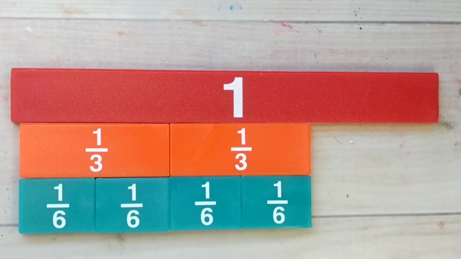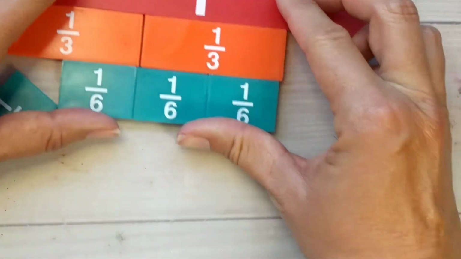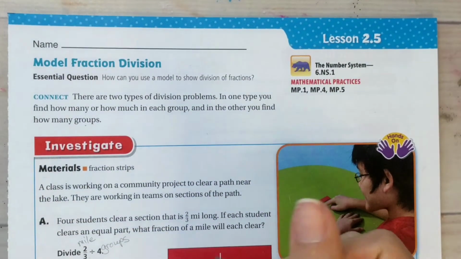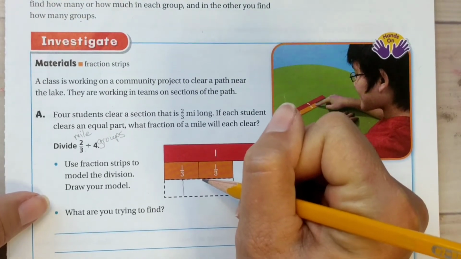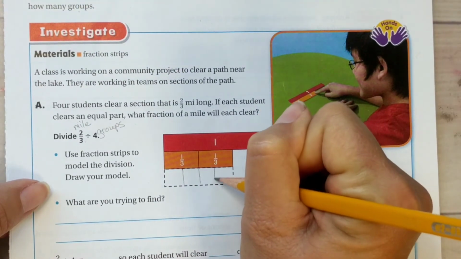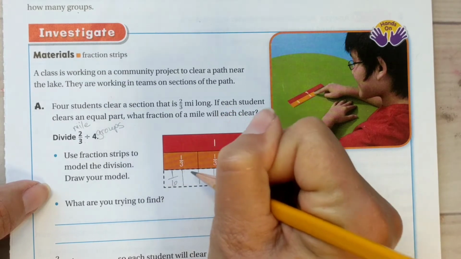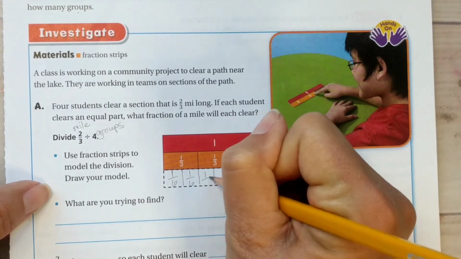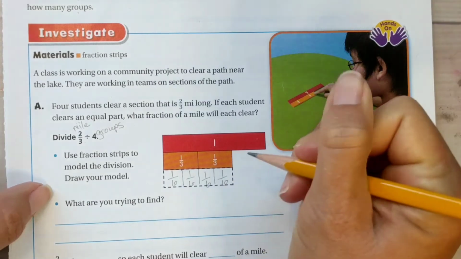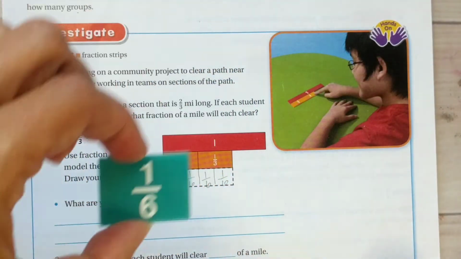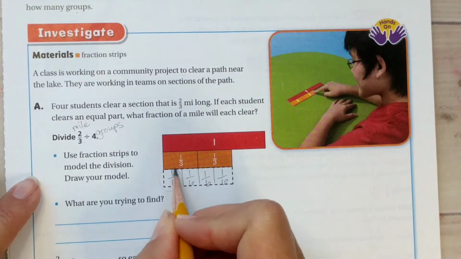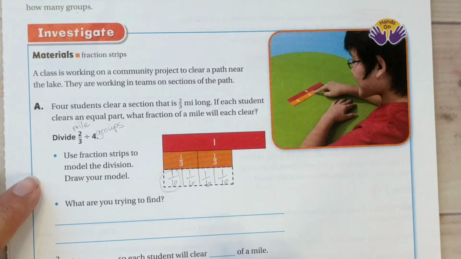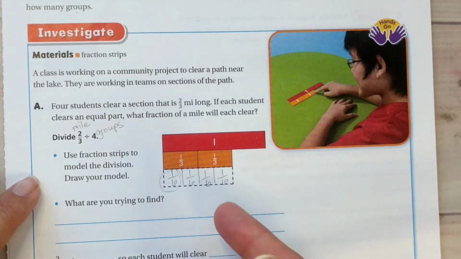All right. So what do we write in our books? Okay, here we go. So we're going to split this so that it looks like the model that we did. So each group is going to be clearing 1/6 of the path. So what are we trying to find?